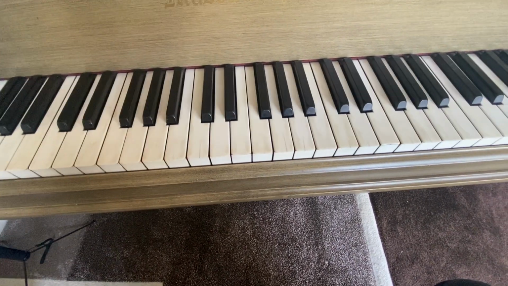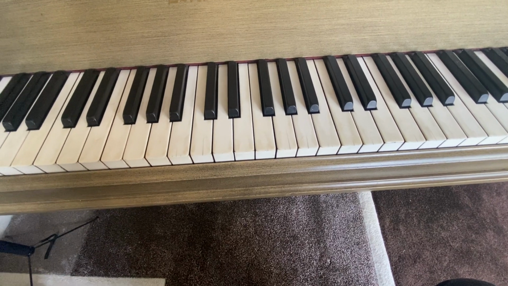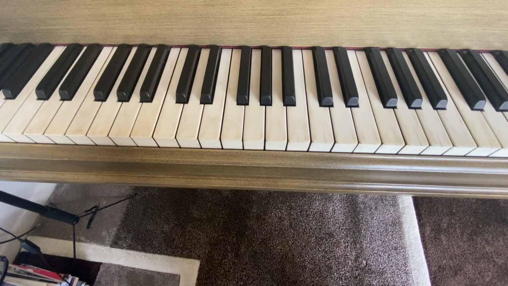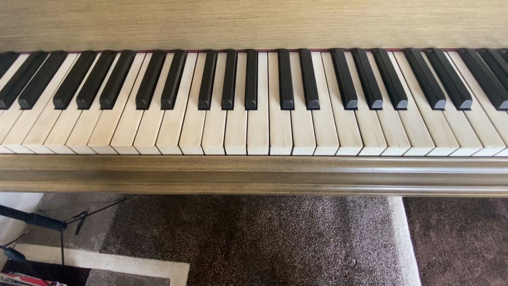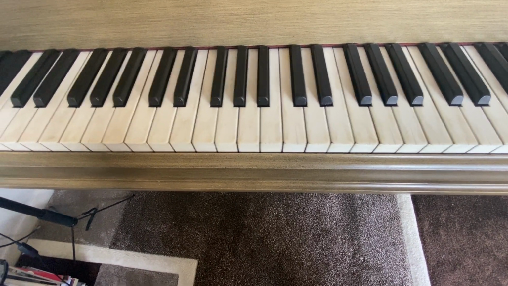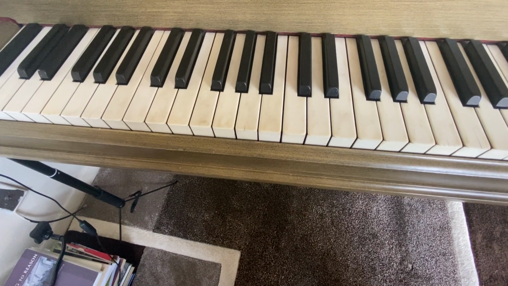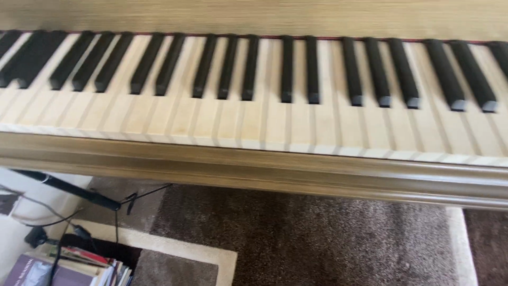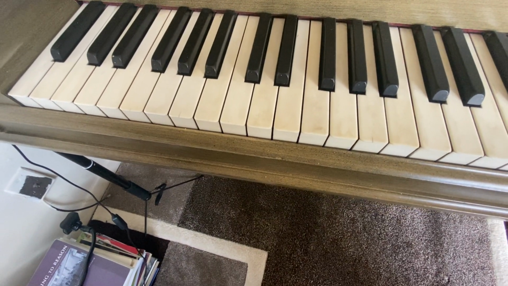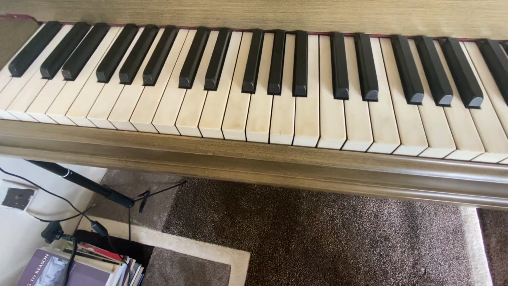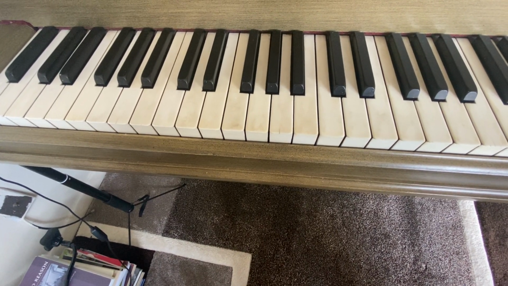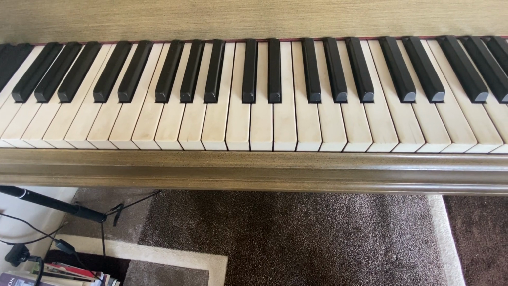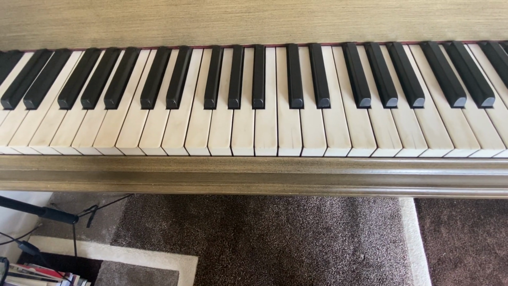Up a skip. Down an octave. Up a step. Up a skip. Down an octave. Up a skip. Down an octave. Up a 4th. 1, 2, 3, 4. Up a 5th. 1, 2, 3, 4, 5. Up a 6th. Down a step.